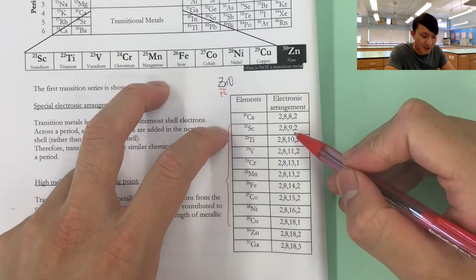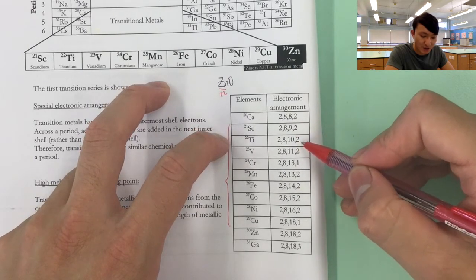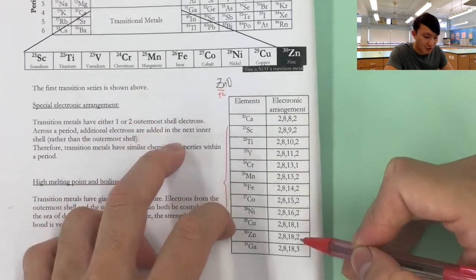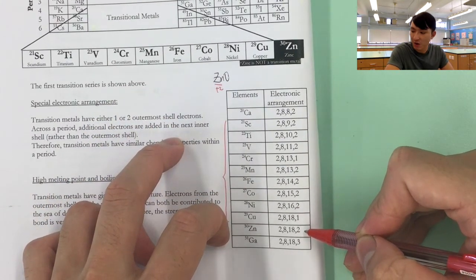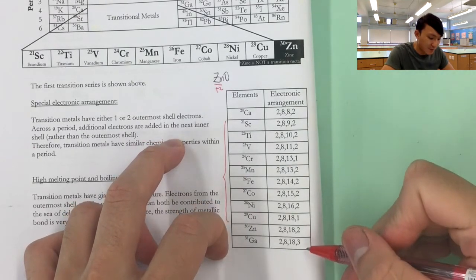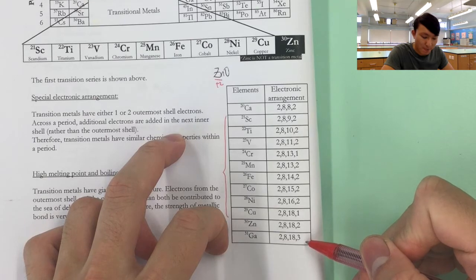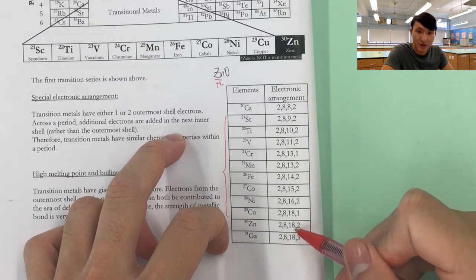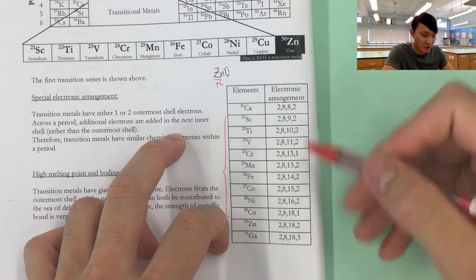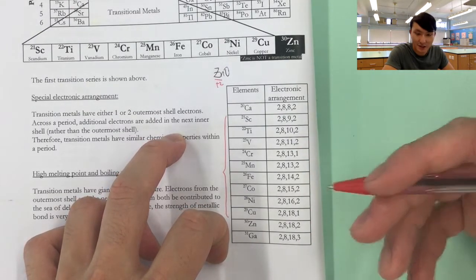So you see, here is 2,8,9,2, and then 2,8,10,2, 2,8,11,2, something like that, until it becomes 2,8,18,2, which is zinc. And after that, extra electrons will be added back to the fourth shell because the third shell has already been full. So this is the special electronic arrangement. You don't have to know why. This is just like this.